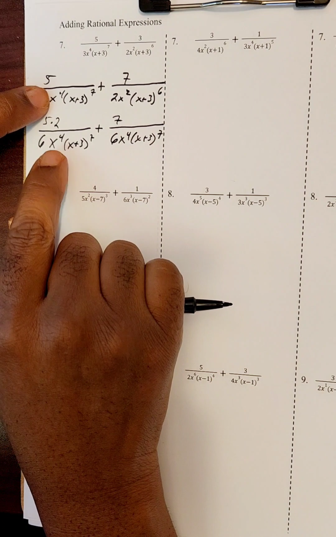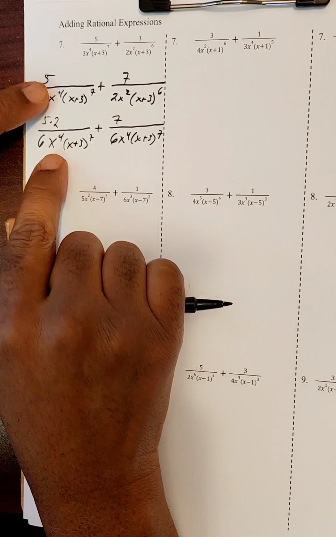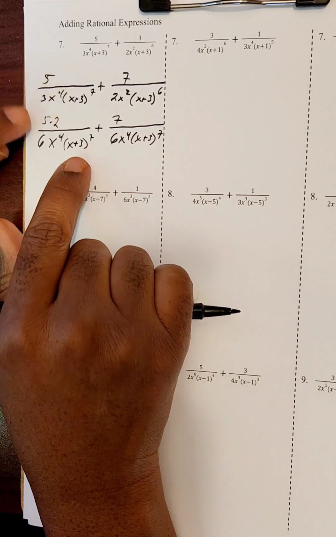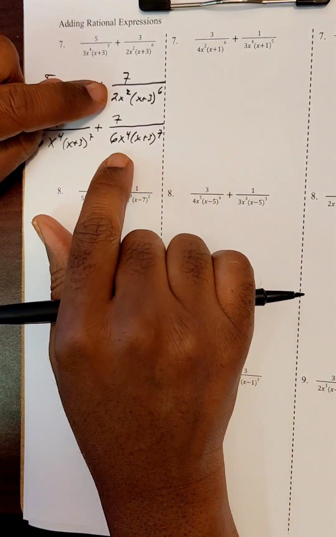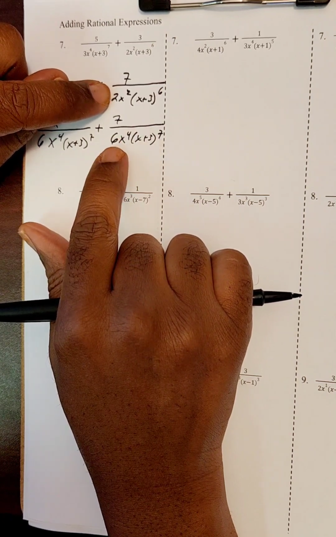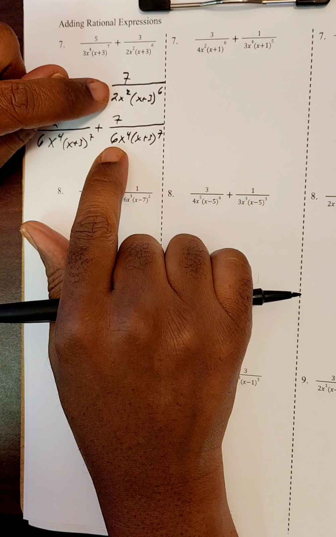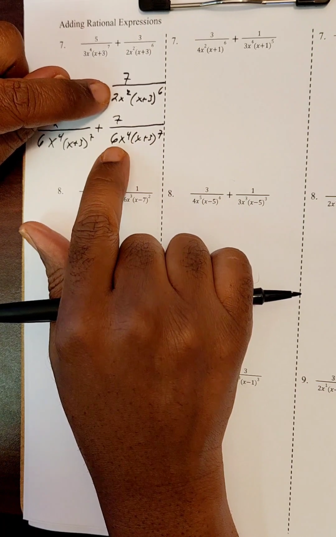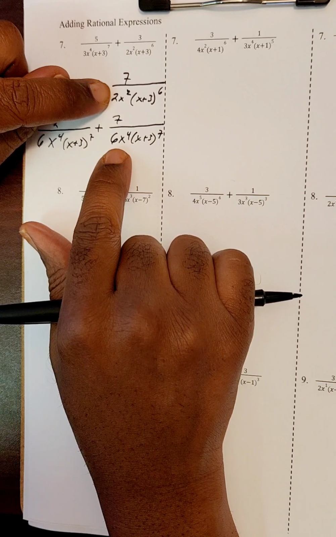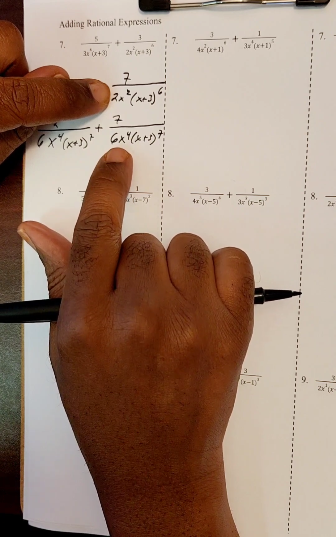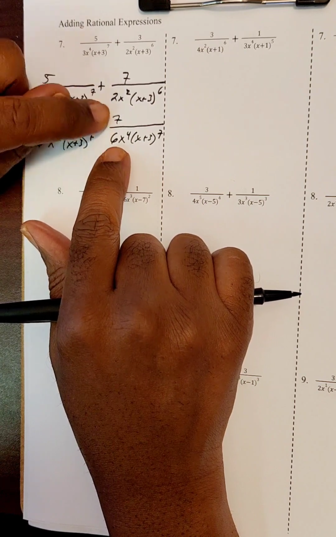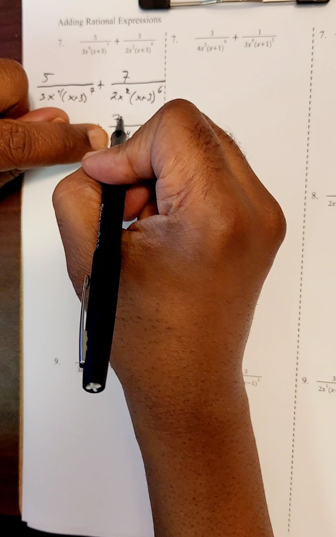We have an x to the 4th here and x to the 4th there. Nothing has been added. We have (x plus 3) to the 7th there and (x plus 3) to the 7th there. Nothing else has been added. Now let's go here. Here we have a 2 and a 6 there. What has been included from the 2 to get to a 6? The 6 is a 2 and a 3, so a 3 has been included. Since there's a new 3 in the denominator, we'll put a new 3 in the numerator.